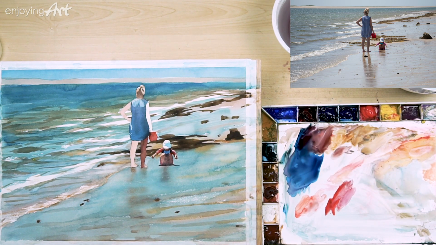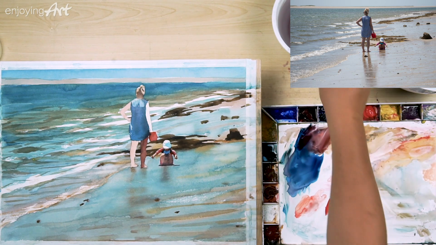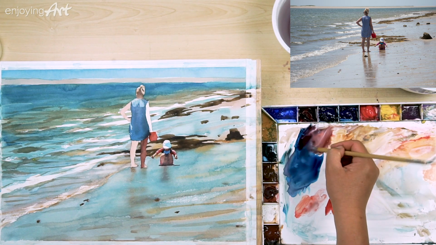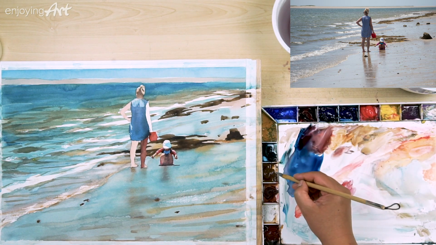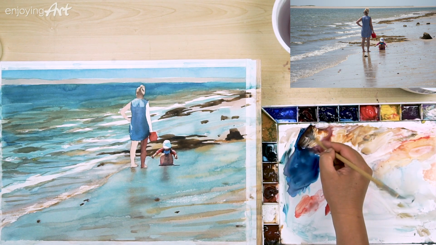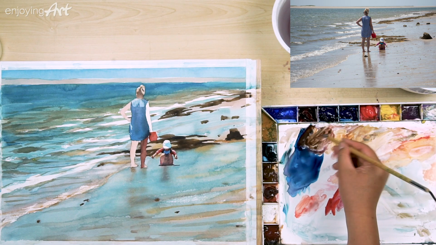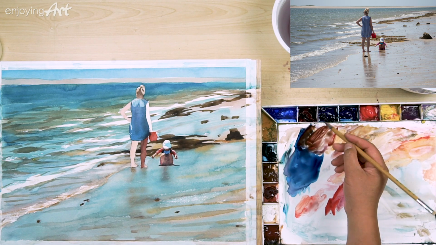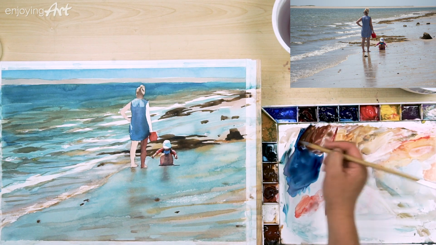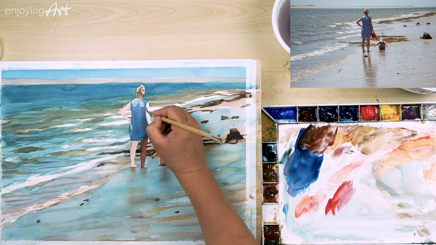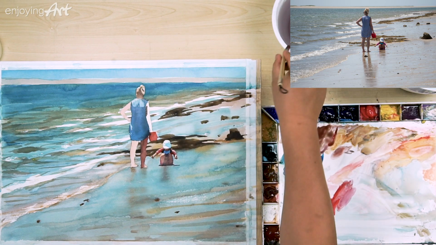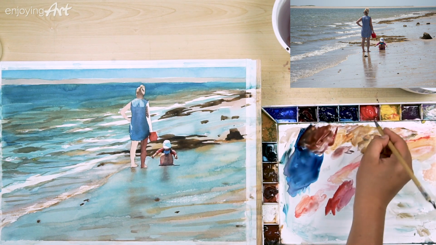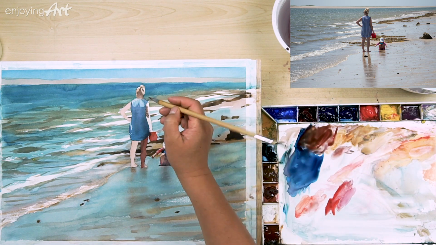Now what I want to do, I'm going to come back to give the shadow side of the skin color. So I have the color over here, it looks very close to what I want. So I'm going to have a little bit brown color in here. And that's pretty close, a little bit red color. That looks pretty good. I'm going to start on this side. A little bit more red. Okay.